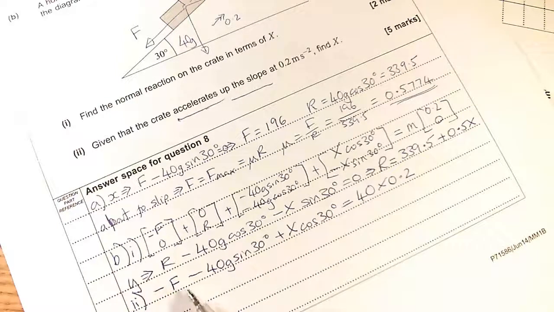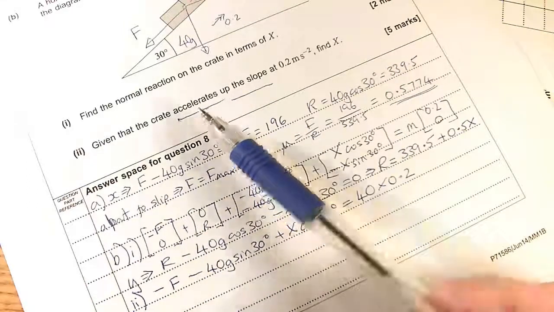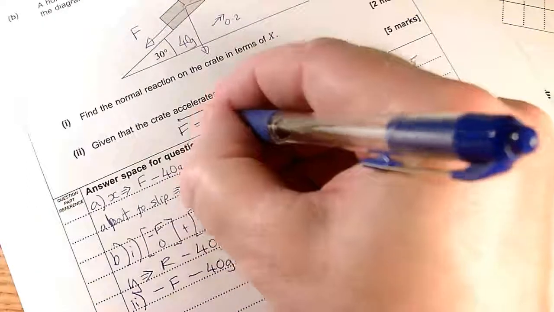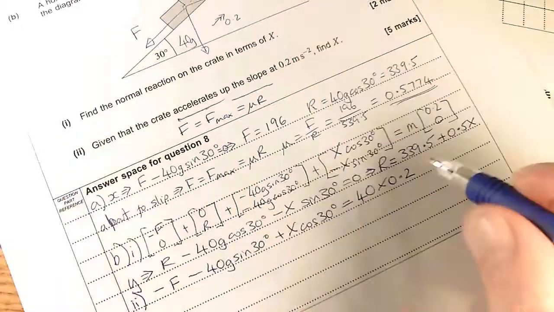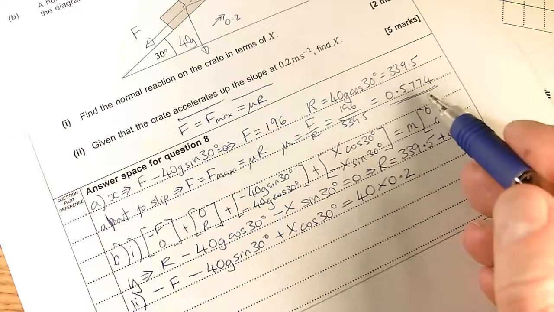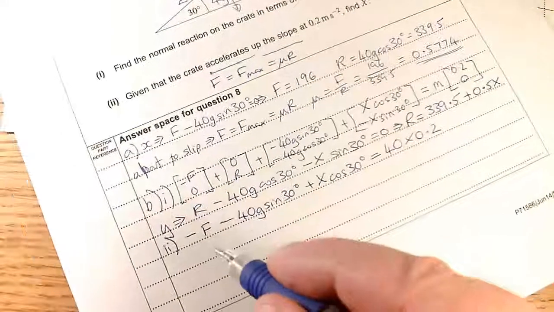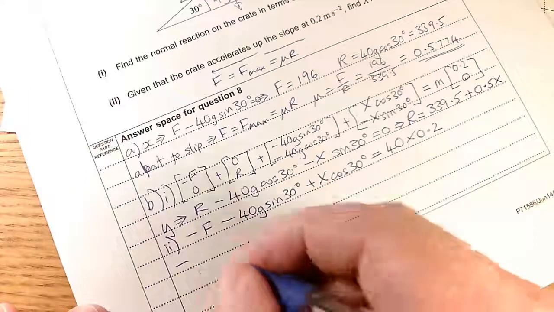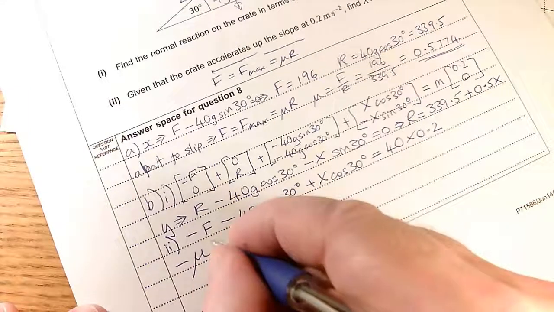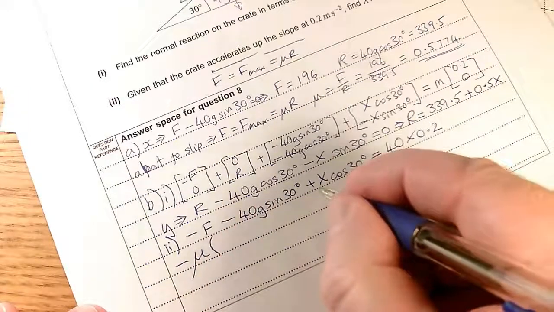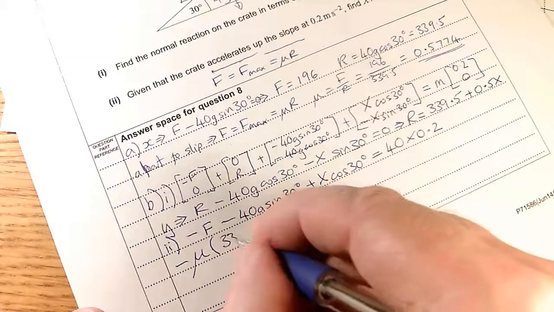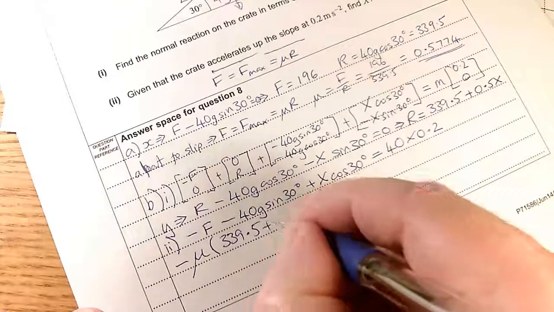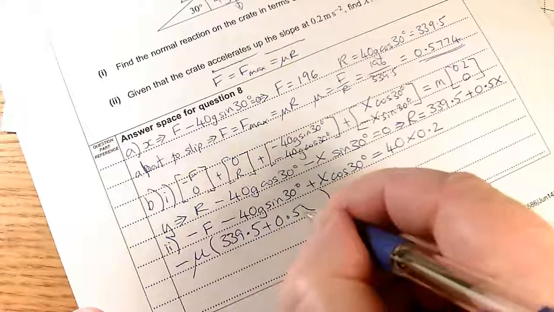Well, F is still related to R because it's actually slipping, so it's still true that F equals F max because it's slipping, and that equals mu R. And from the previous part of the question, I know what mu is. So for this minus F, I can put minus mu times R. But R is this stuff here, 339.5 plus 0.5X.